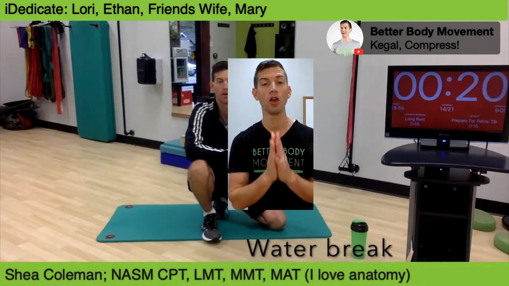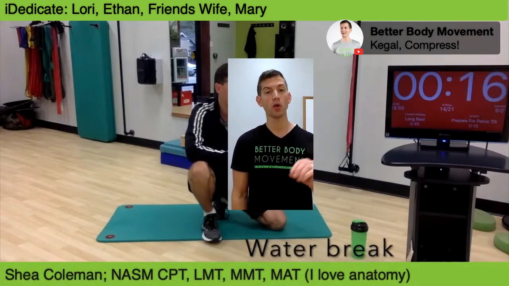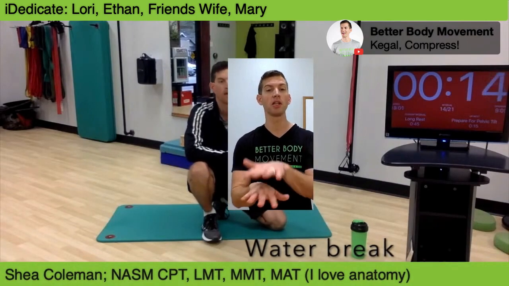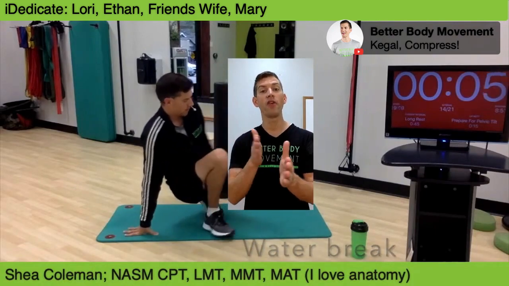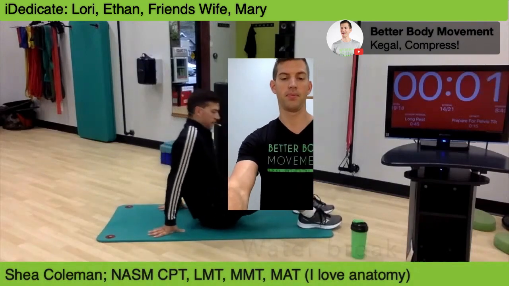Now, that's a goal. So if you can't do that, that's okay. Just do one of the earlier rounds, right? So you might only be able to lift 50% of the weight off your feet right now. That's okay. We're just trying to create a larger demand as we go. Figure out where that demand is too much for you and challenge it. 3, 2, 1. Prepare for pelvic tilt.